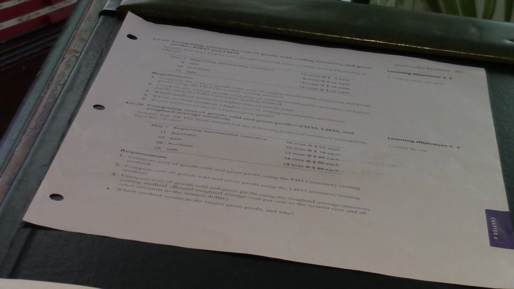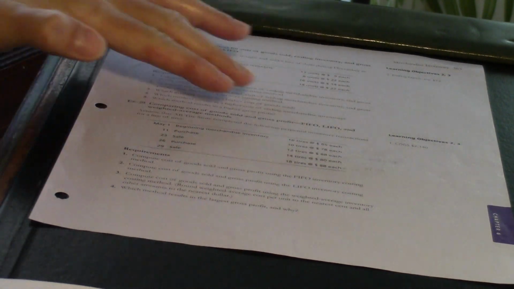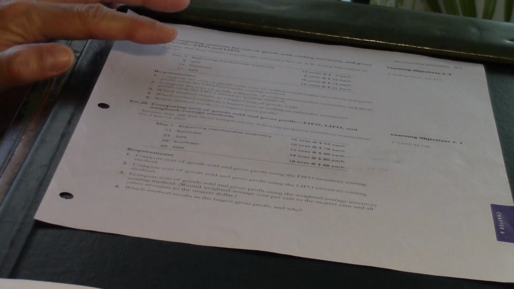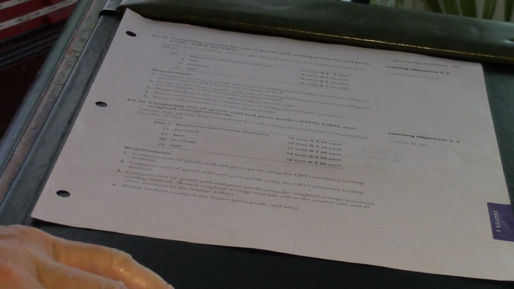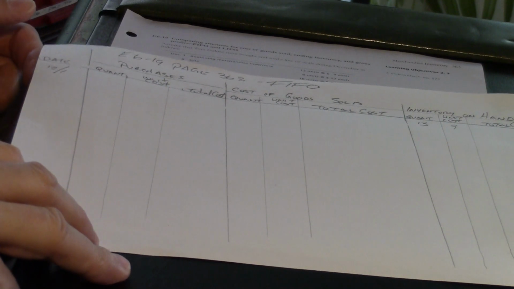So we're going to work this two ways and come up with the answers, and everything we need is in this little chart. It tells us how much inventory we have, how much we purchase, and how much we sell. So we're going to use the information from this chart to create another chart. Before we start, you may want to make yourself a little chart like this one.